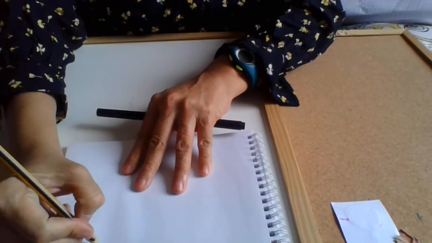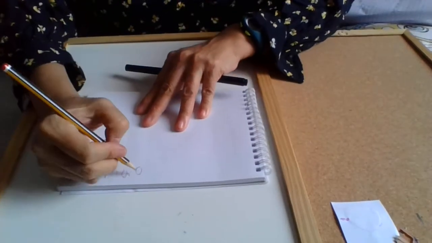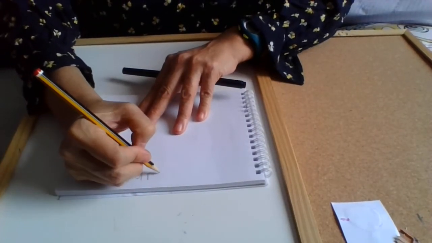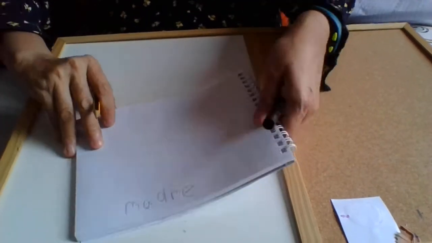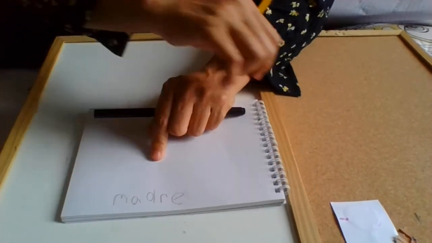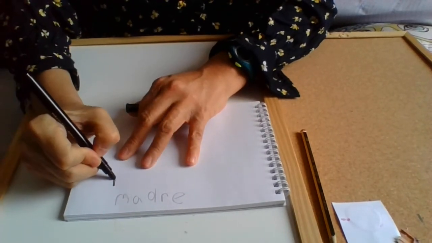But let's just take the word madre. Now, madre is M-A-D, you can see that, R-E. And this is not my best penmanship because it is upside down, right? So what I'm going to do for that M, I might want to just go ahead.